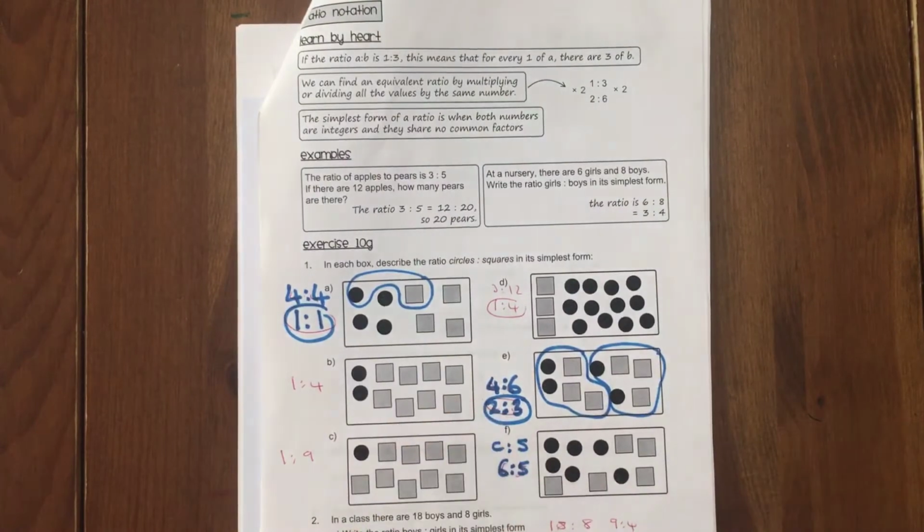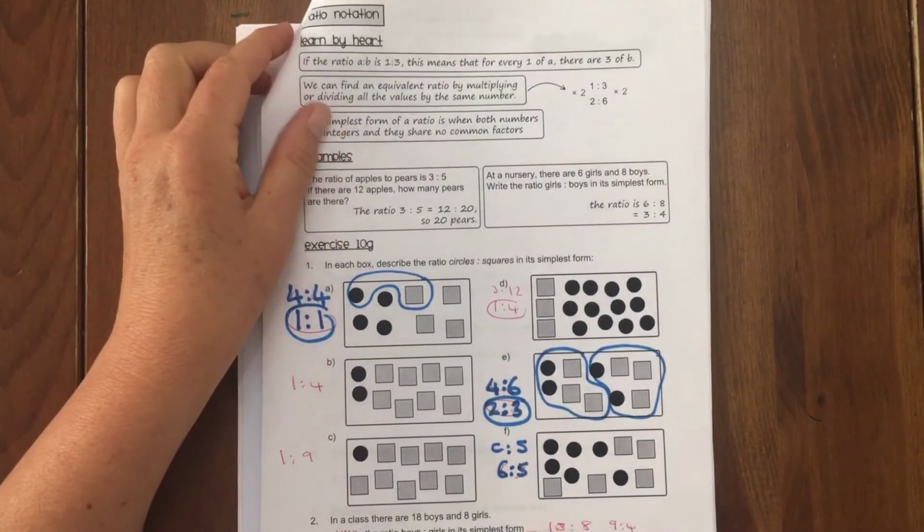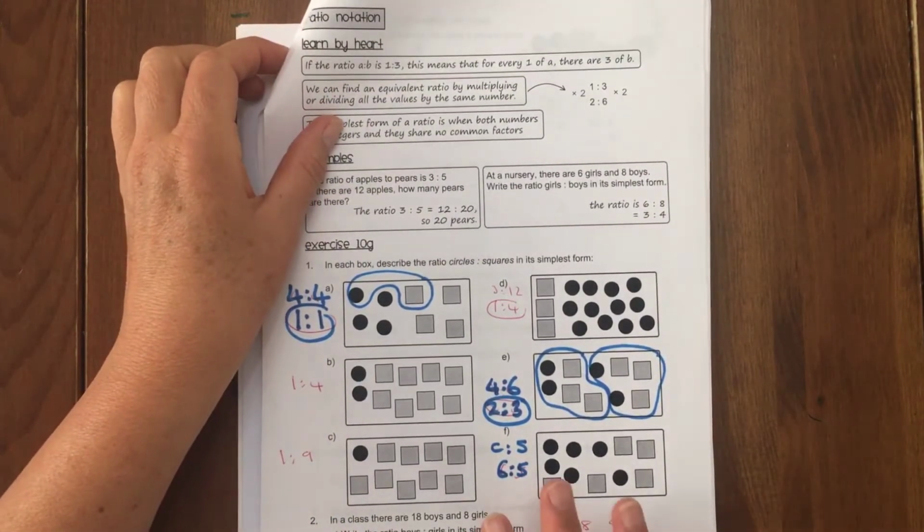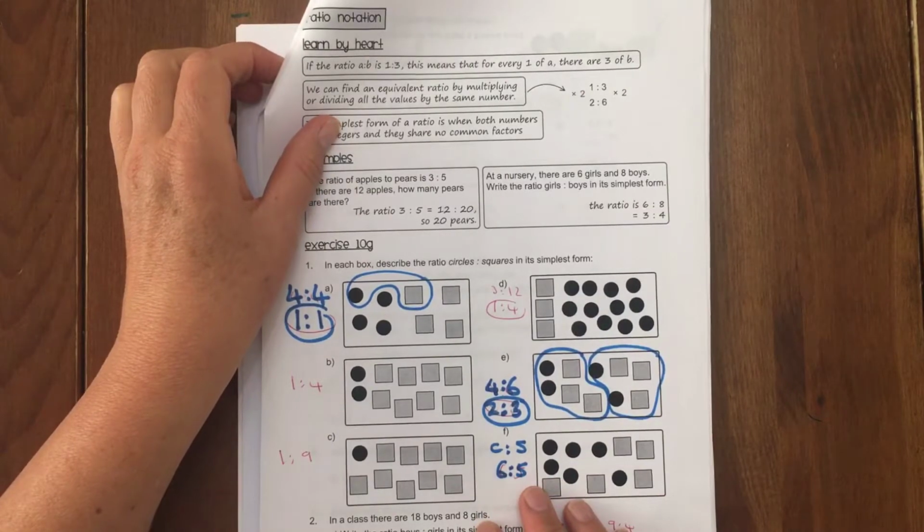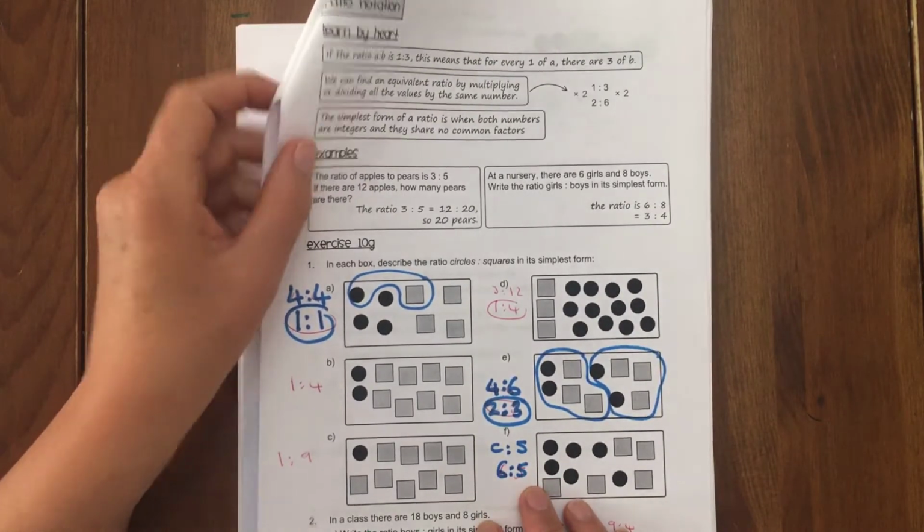Okay, so quite a lot of you struggled with that. Remember, you have got the solutions to look at. It'd be great to mark your work before you hand in your work to me.